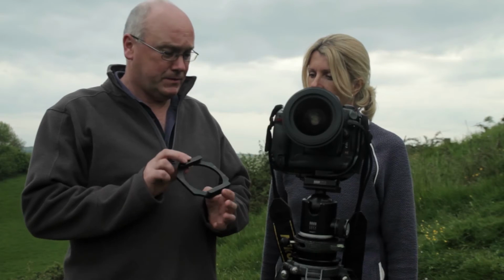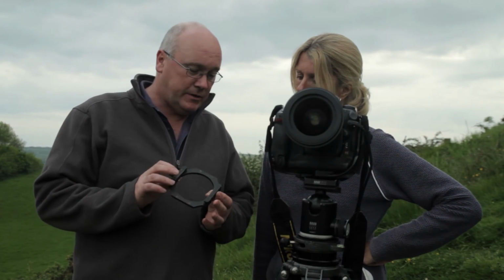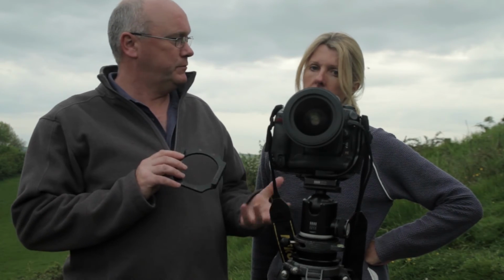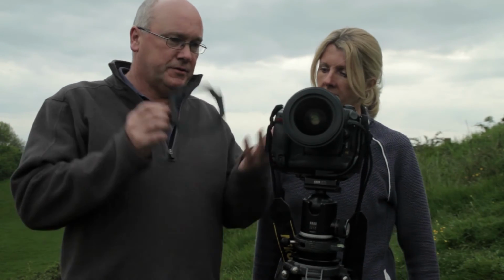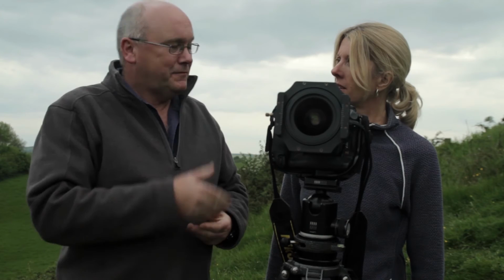We're going to do something slightly different now, Seb. Earlier on we were using a holder with 2 slots on. We're now going to use a holder with 3 slots on. So you can use more grads, more filters, more coloured filters. So it goes on exactly the same way as before. And we've already metered, so over to you.